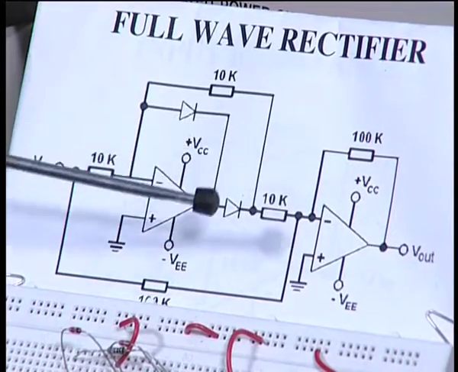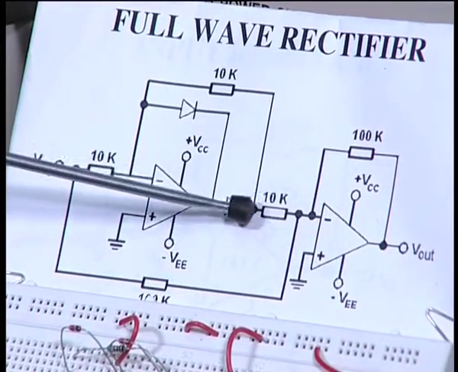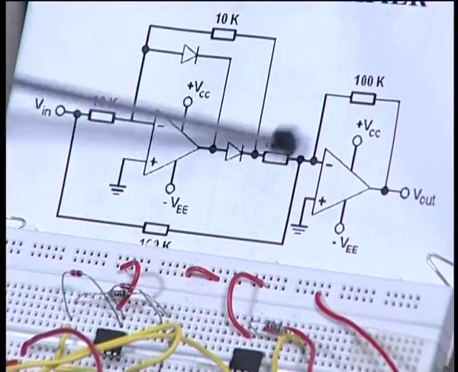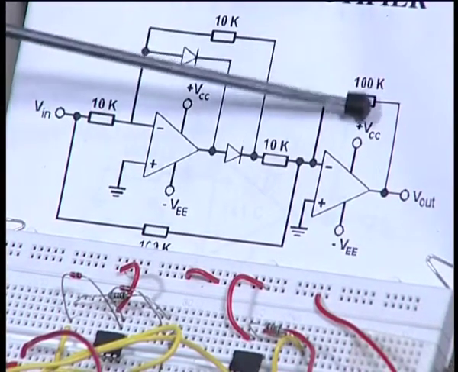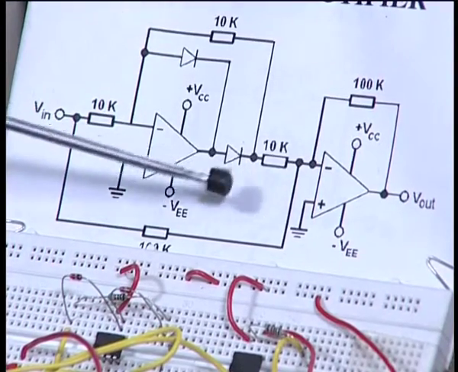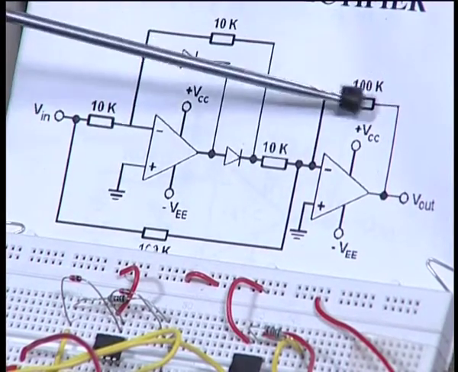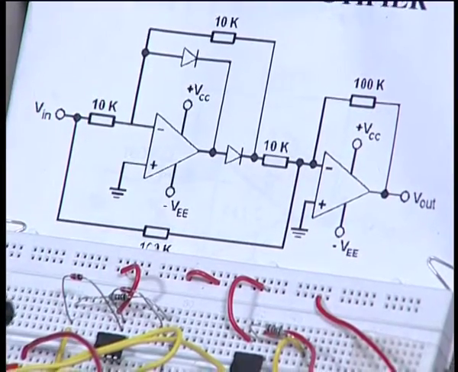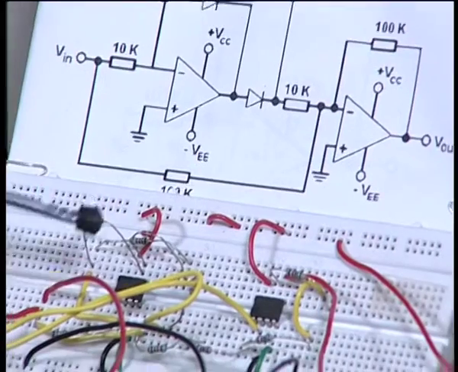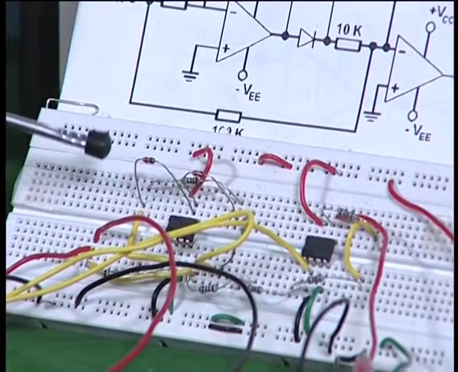Now, the gain of the half wave rectified signal is 2. This is 10k and this feedback resistor will be 20k in the actual circuit, and similarly this will be 20k and 20k, therefore, this gain is only 1. So, now what you see here is an op amp, the first op amp, in which I have used the diode here.